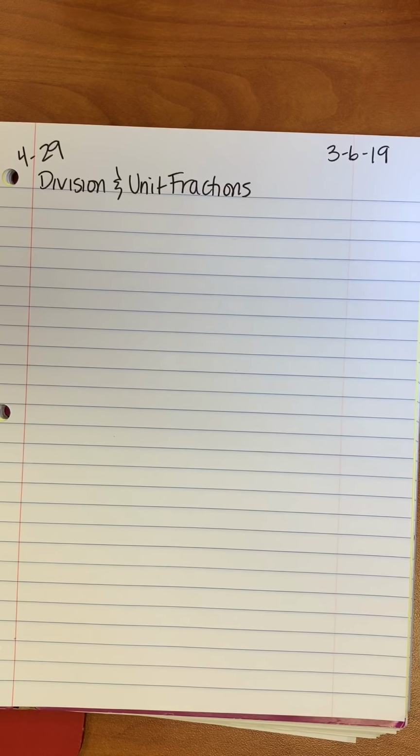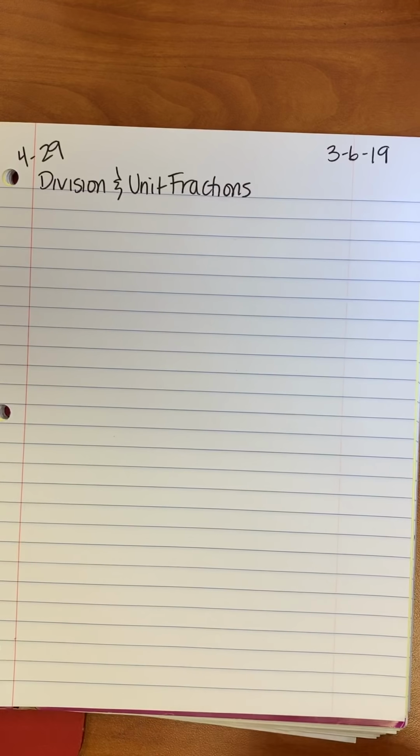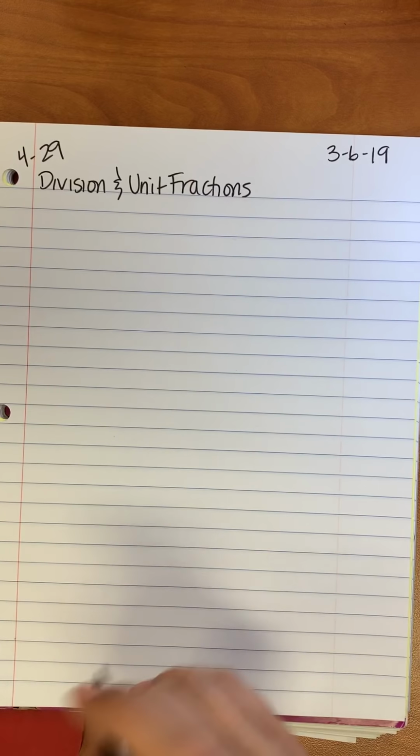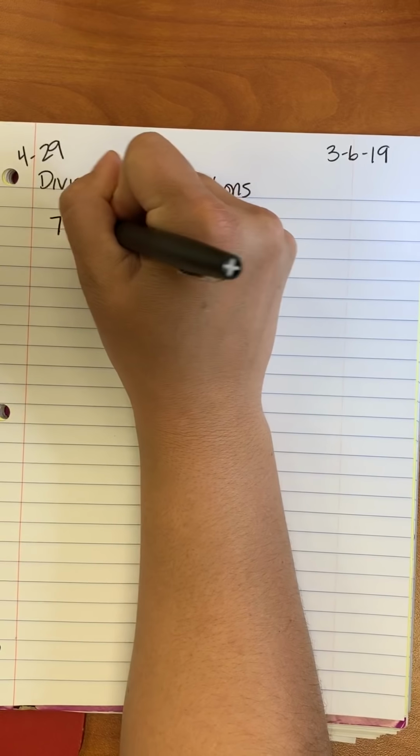All right, you guys, we are doing lesson 29 in module 4, and in this module we'll be doing division and unit fractions. Also, we'll be doing decimals and unit fractions. So here's what the first problem looks like. 7 divided by 0.1.